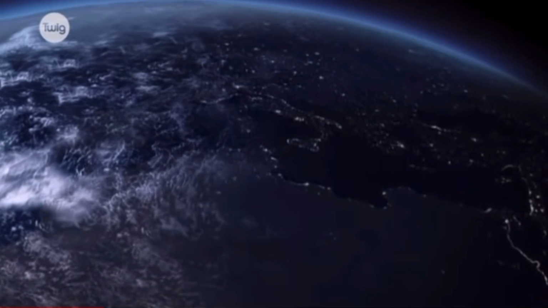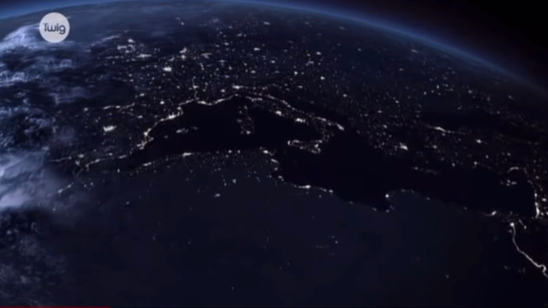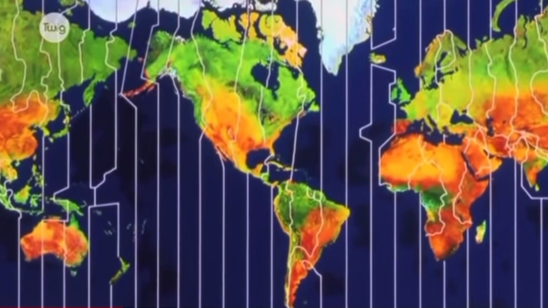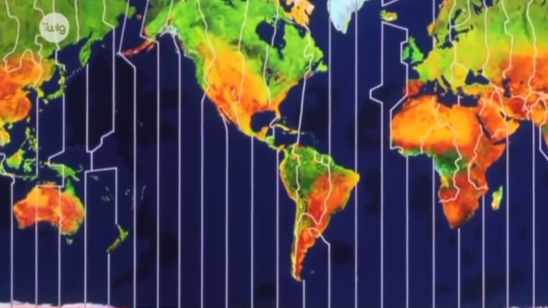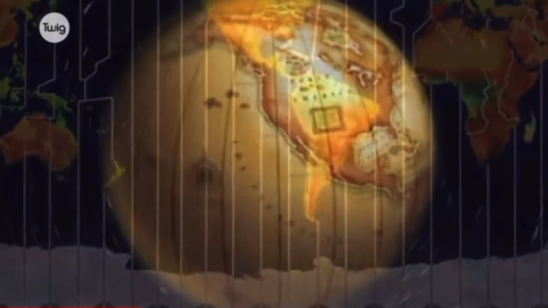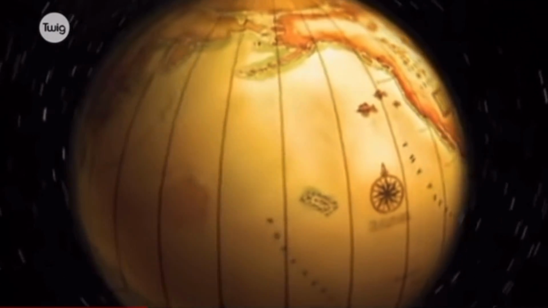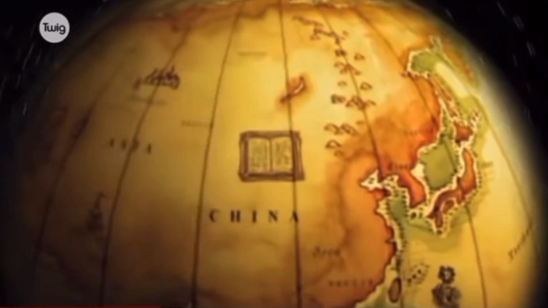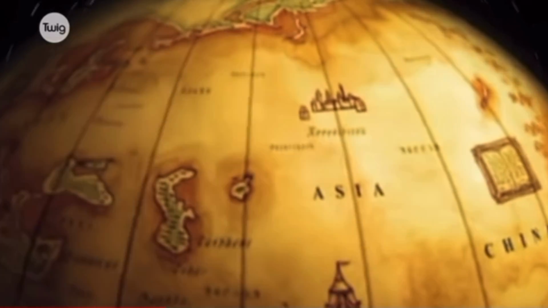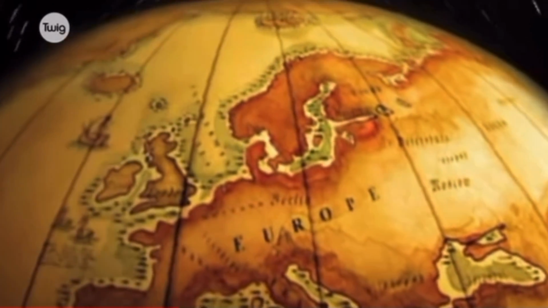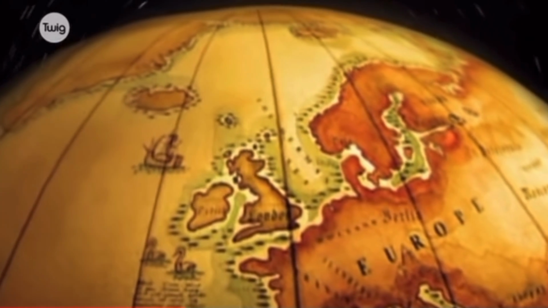A time zone is simply a region on Earth which is bound by longitudinal lines. These lines, sometimes called meridians, run vertically from the North to the South Pole, each 15 degrees apart. Meridians break the world into 24 time zones. A time difference of 1 hour per zone occurs with the rotation of the Earth.